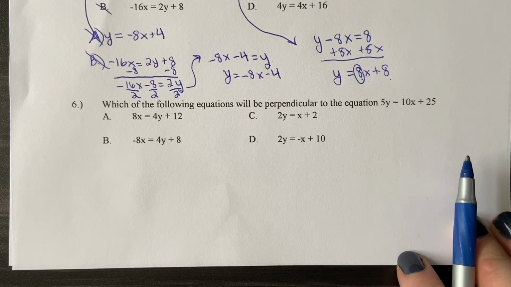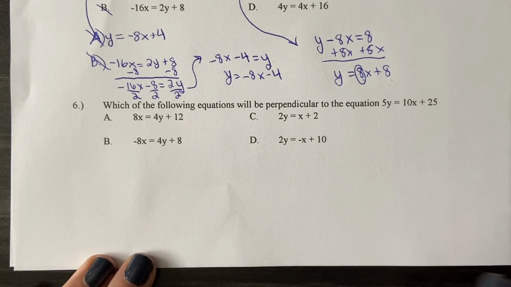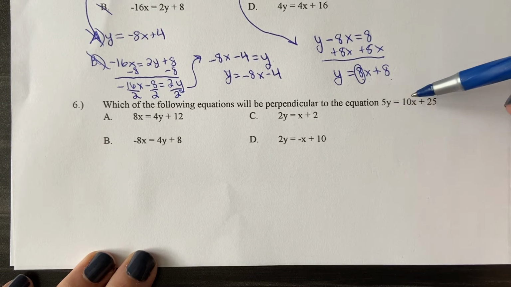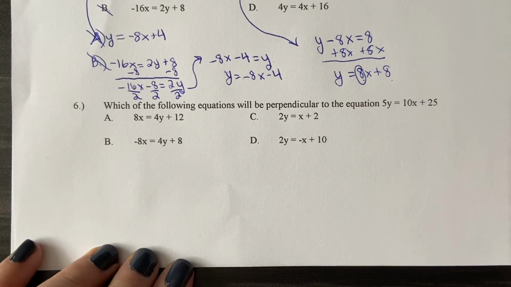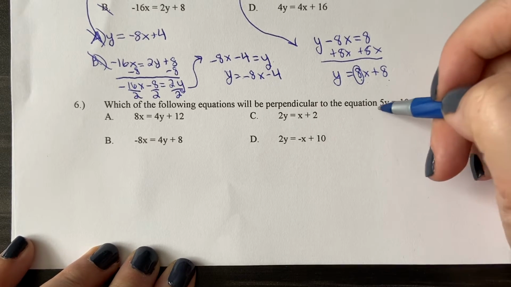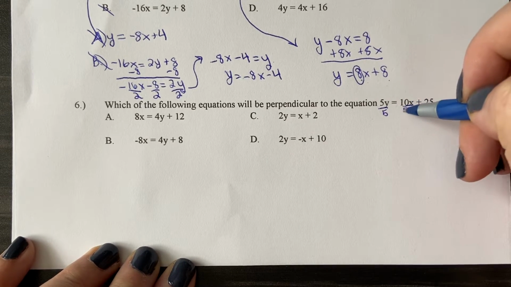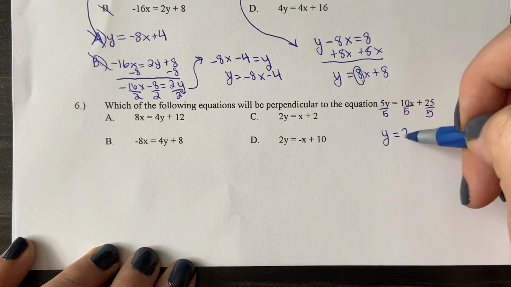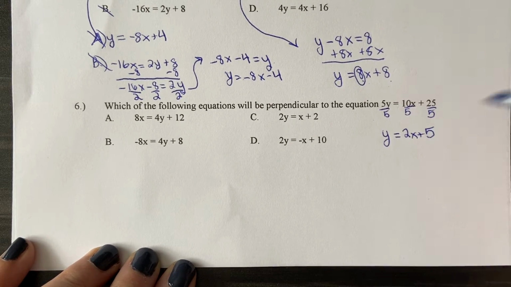Okay, so then moving on to number 6. It says, which of the following equations will be perpendicular to the equation 5y is equal to 10x plus 25? Again, that's not in y equals form. So to get rid of that 5, you're going to divide every single individual term by 5. So you get y is equal to 2x plus 5.